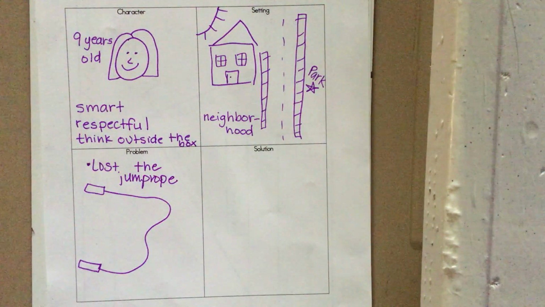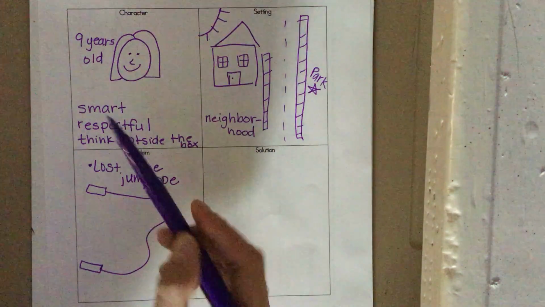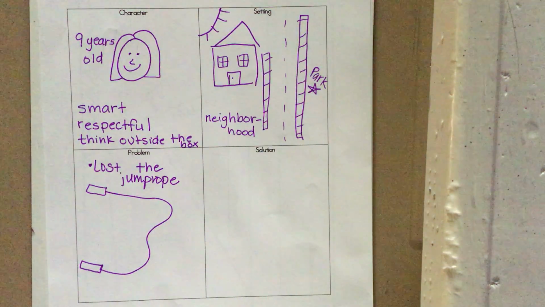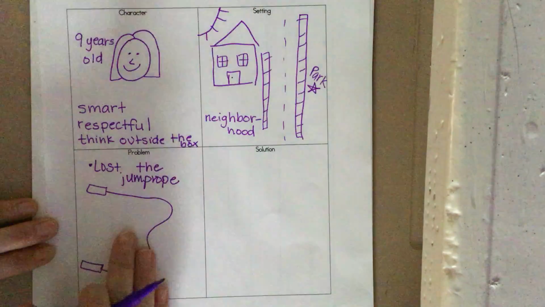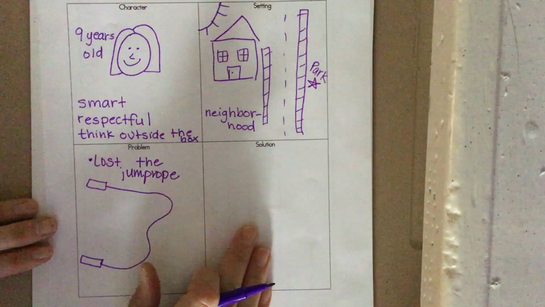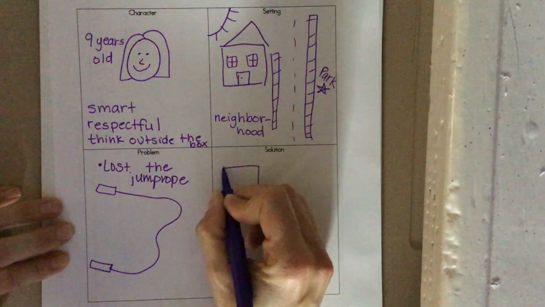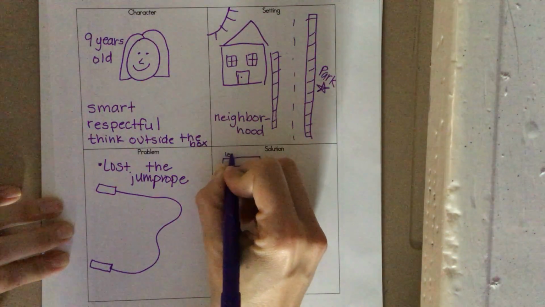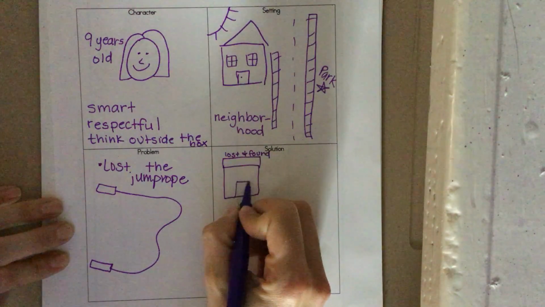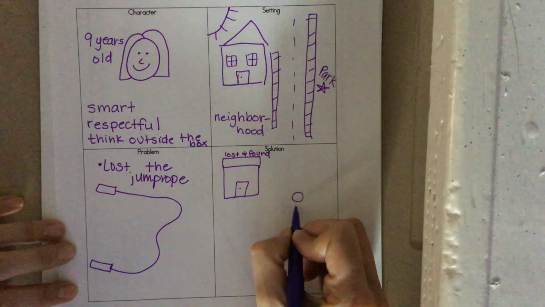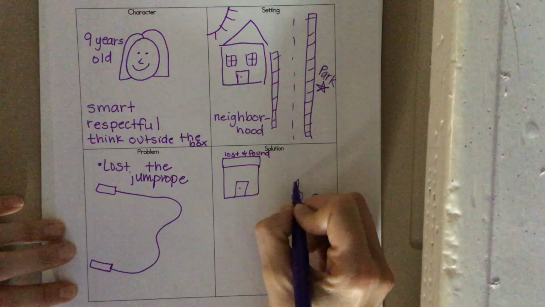So now I need to think about, well, how in the world could this character fix this problem in a realistic way that someone who's 9 years old might fix it? I'm starting to piece together my story. I have a girl who's at the park who's lost her jump rope. If I'm thinking about how I would maybe find my jump rope, I might check first the lost and found. I might also ask other people in the park if they've seen a jump rope that looked like mine.